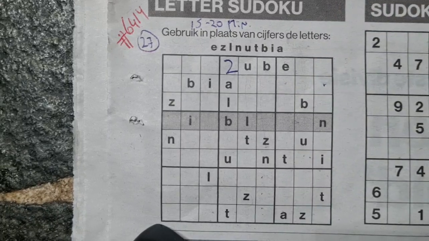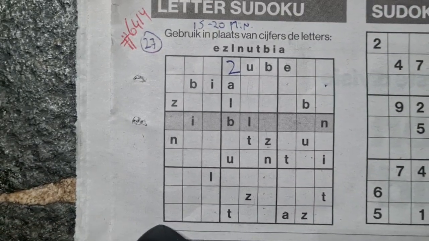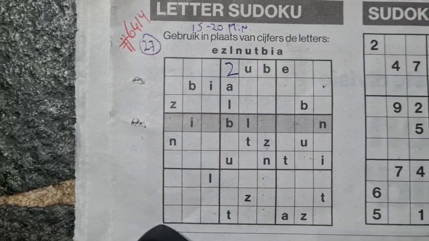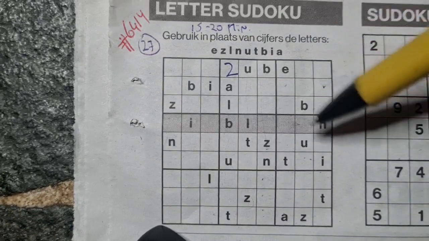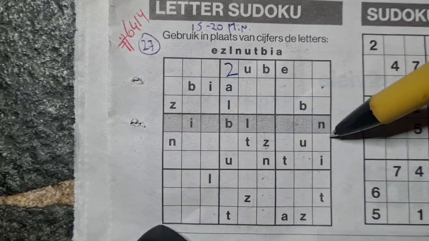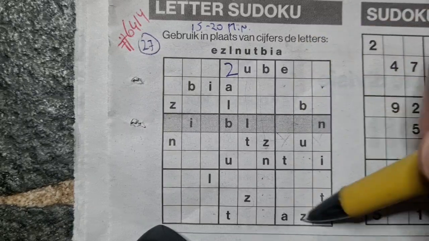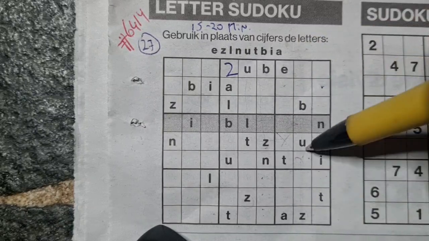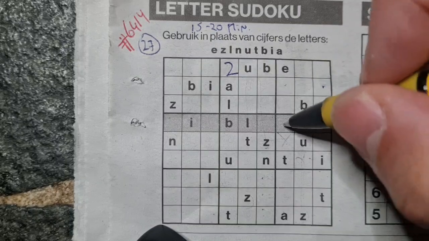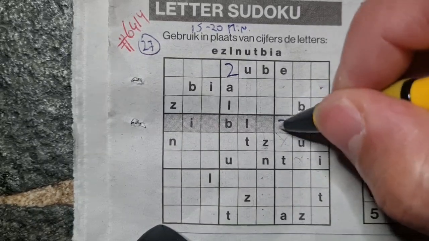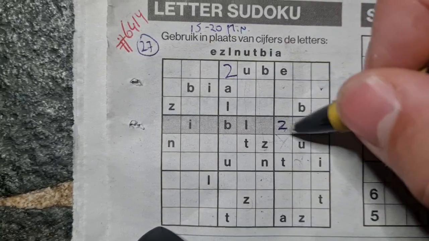One of the missing letters is the Z. We have a Z in this row, middle row, no Z in these two boxes. Here, Z in this column, no Z in those two boxes. So one box left for Z in this big square should be there.